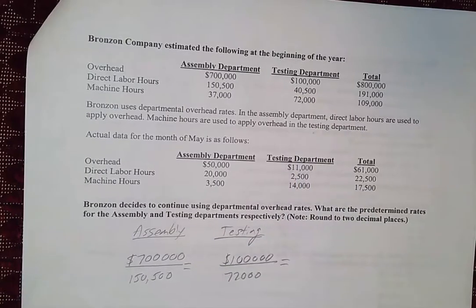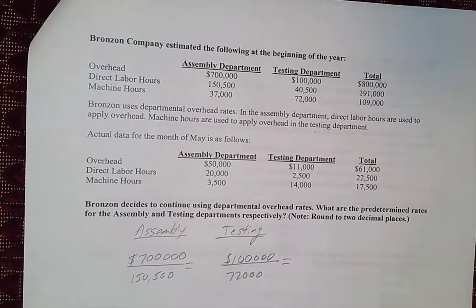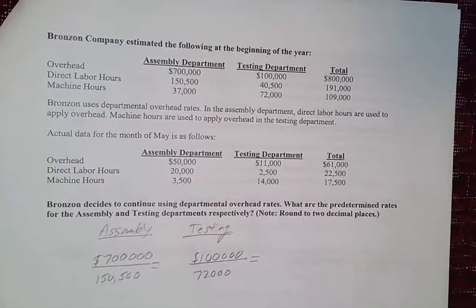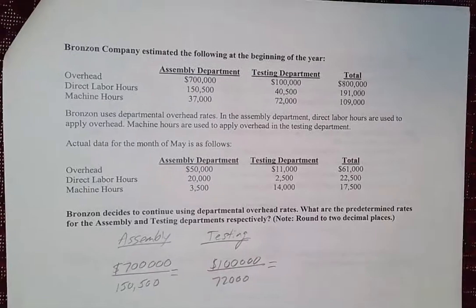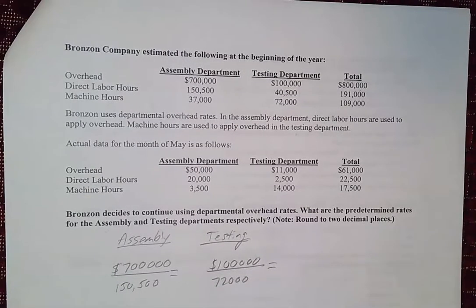But I want to say one thing. Let's just say that you get an oddball question and they don't give you this information, and you have to make a judgment. The question says, determine the predetermined overhead rate by selecting the most appropriate activity level.